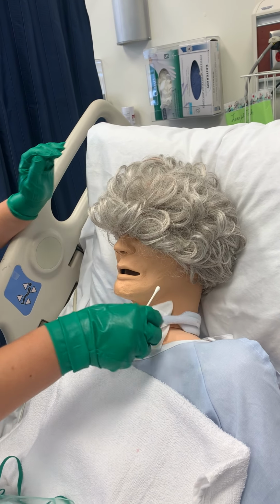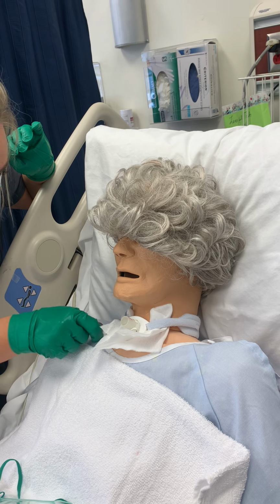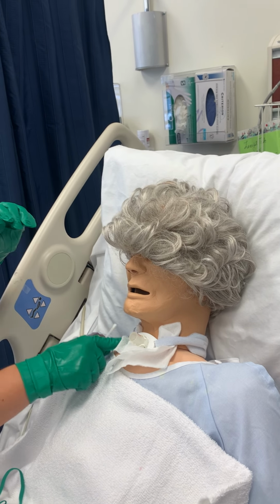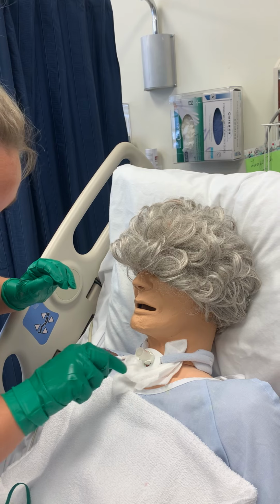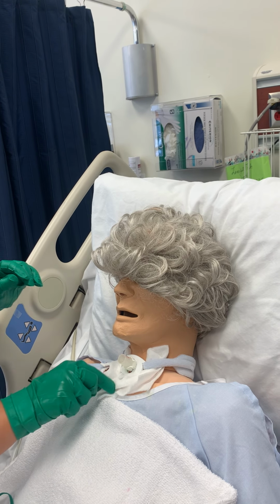Okay. Okay, so now that it's at least around the trach, I can work to maneuver it.